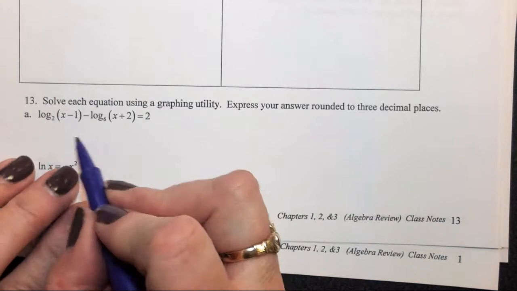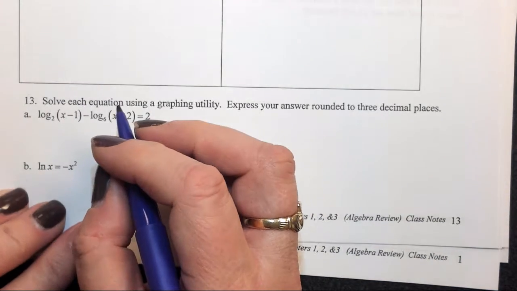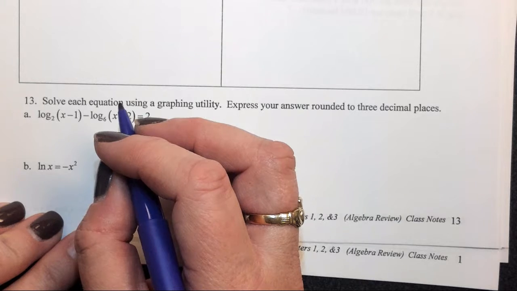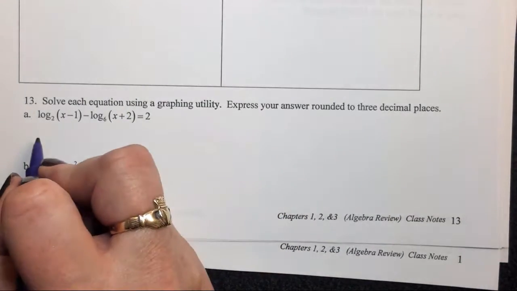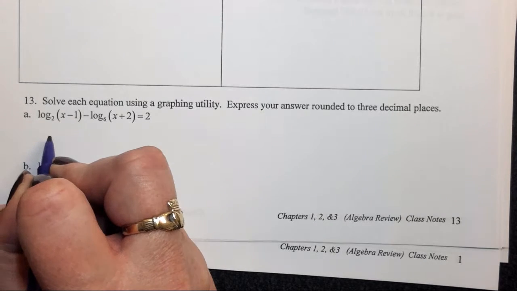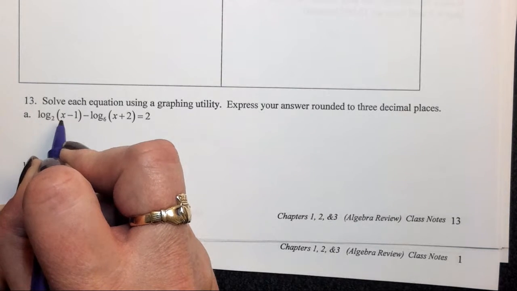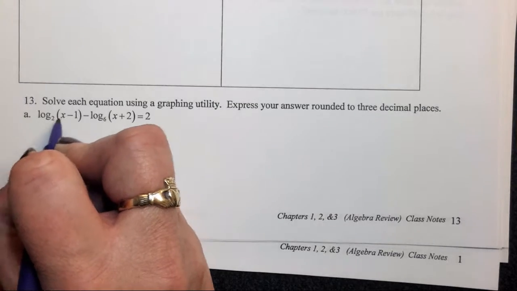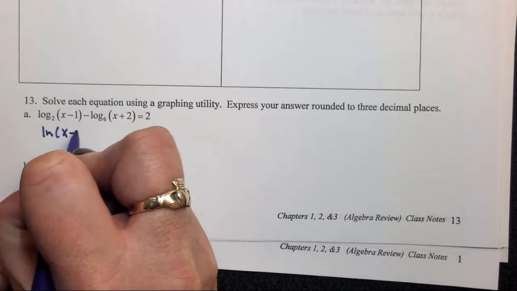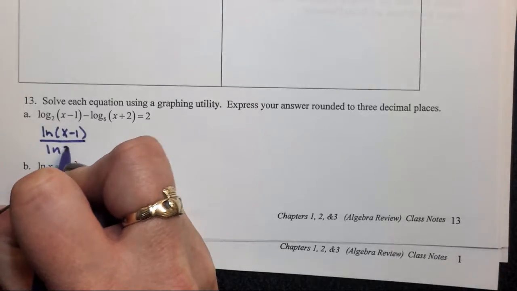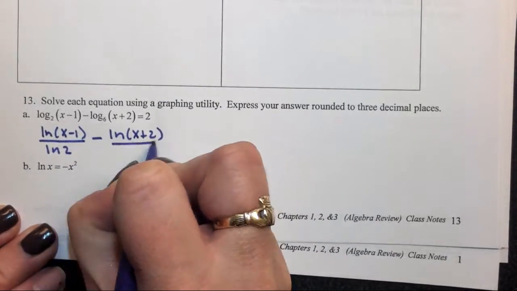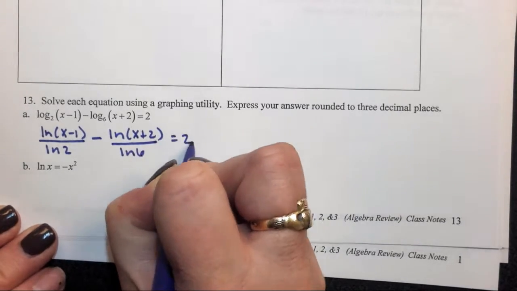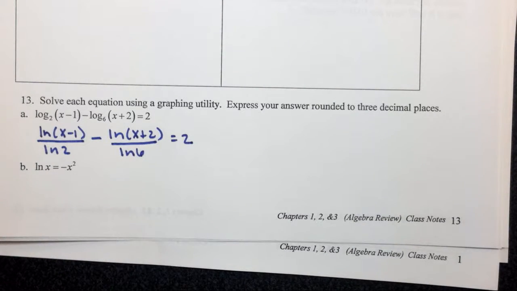Again, remember, depending upon the version of the calculator that you have, if you have an 83, you're going to have to use change of base in order to type in log base 2 of x minus 1. So you have to actually rewrite this as the natural log of x minus 1 over the natural log of 2 minus natural log of x plus 2 over the natural log of 6. Again, you only have to do that if you do not have the updated operating system on the calculator, so you've got the 83.